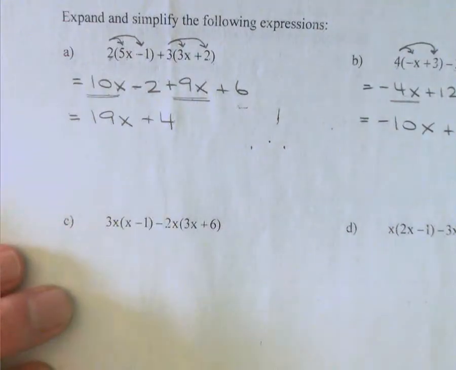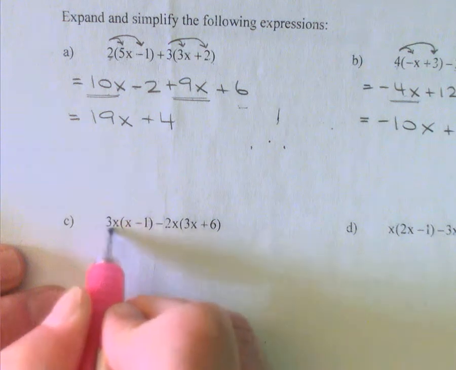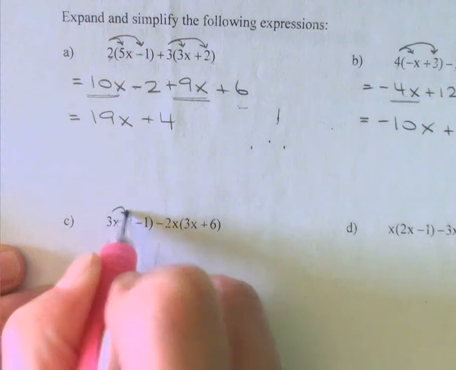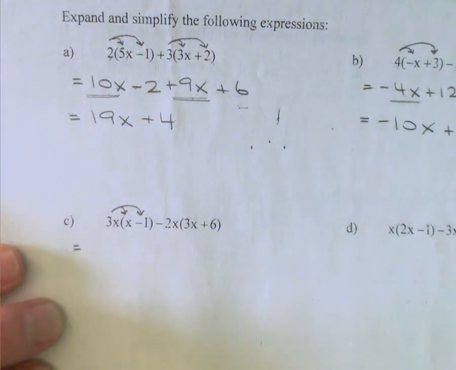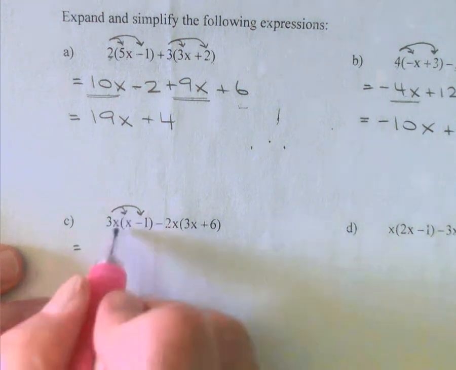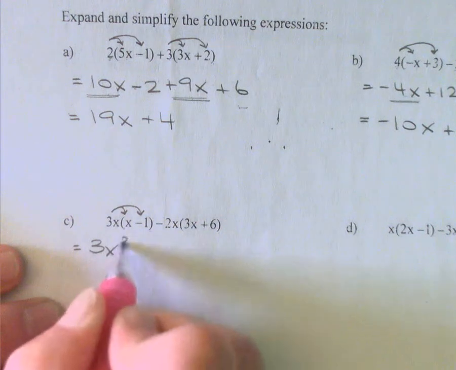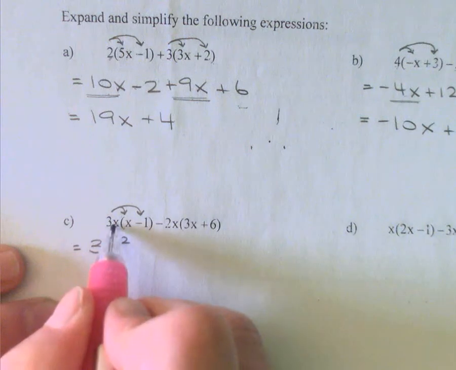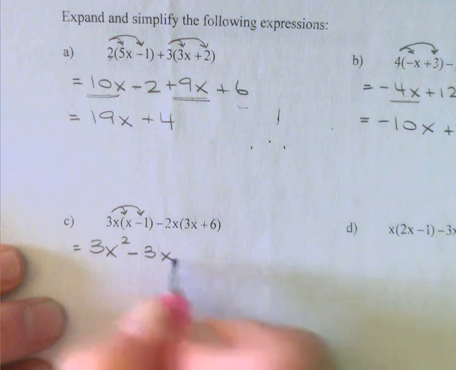If I look at this one, now I've got a variable, which is fine, but I'm going to do 3x times everything in this bracket. So I'm going to do 3x times x and 3x times minus 1. So now we need to add exponents when we do the variable. So I have 1x and 1x, so I have 3x squared because 1 plus 1 is 2. And now I have 3x times minus 1 is minus 3x.